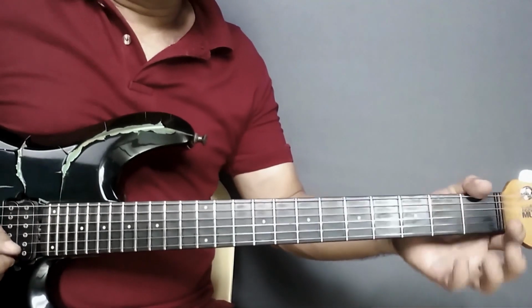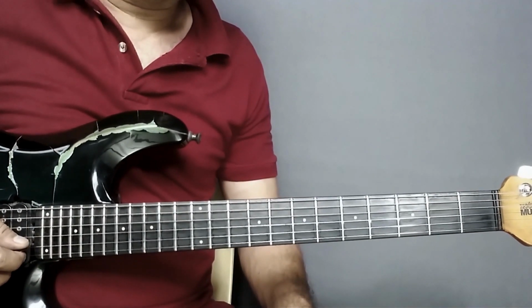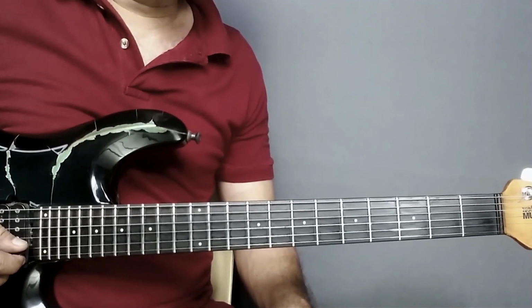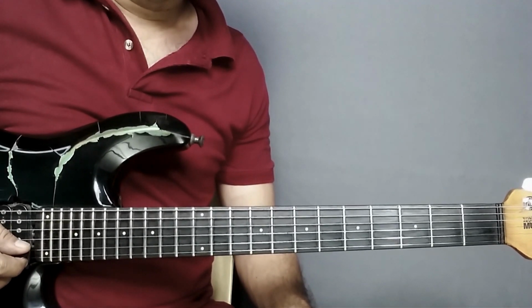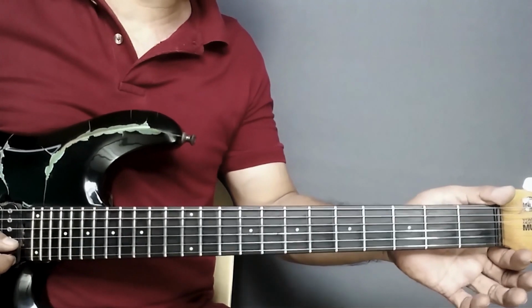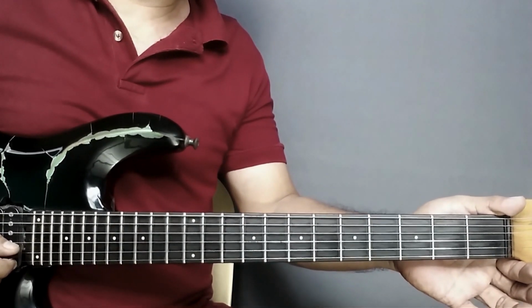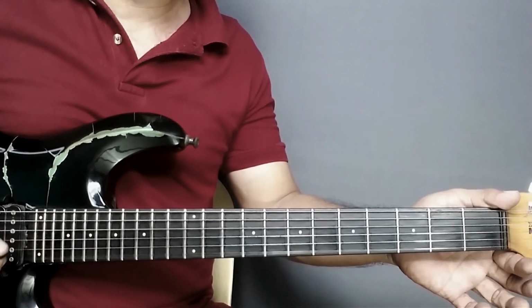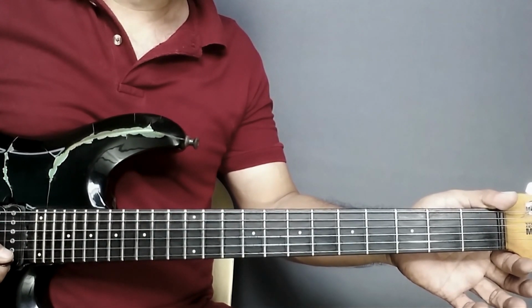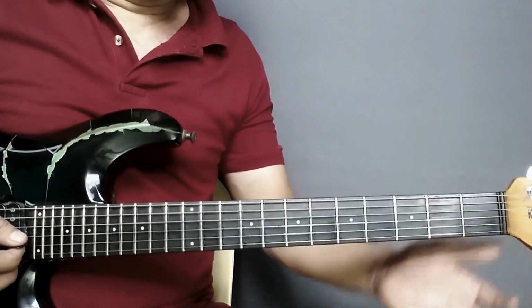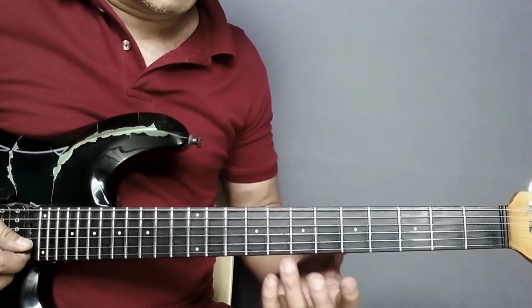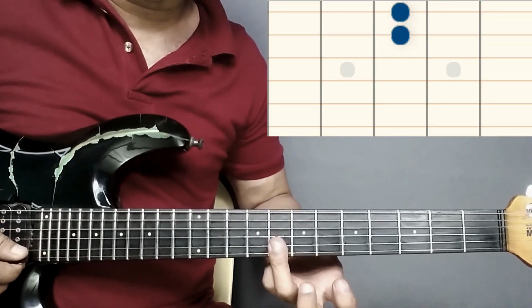Now, what we're going to do is to locate all the fourths using 2 strings. And of course, we are going to base the notes from the C major scale notes. Starting from the first string and second string, the shape of the perfect fourth is like this.